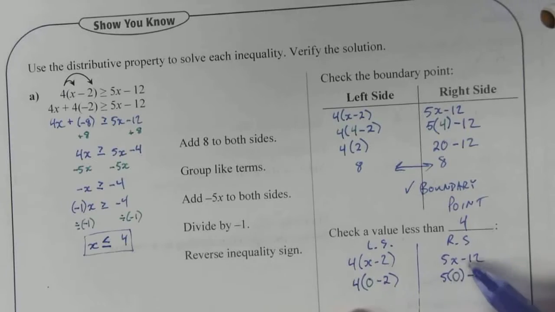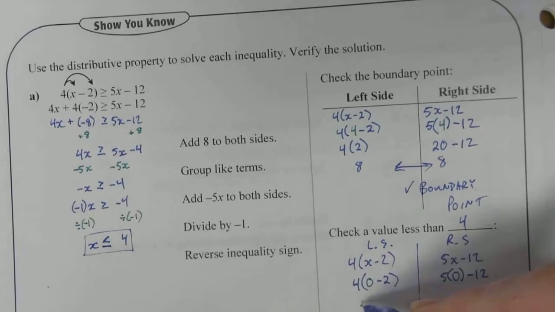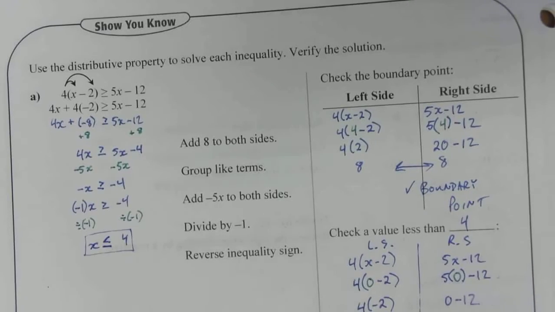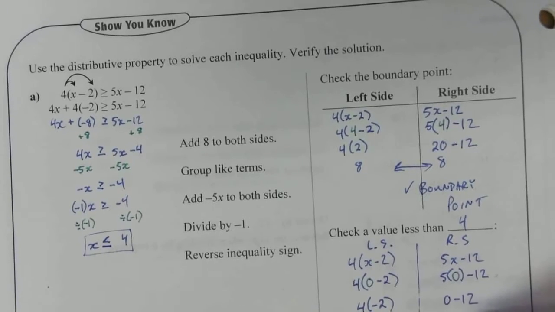So there, instead of x I now have 0. Now we need to crunch the numbers. 0 minus 2 is negative 2. 5 times 0 is 0. So 4 times negative 2 is negative 8. 0 minus 12 is negative 12.